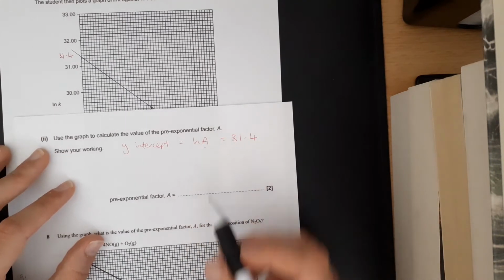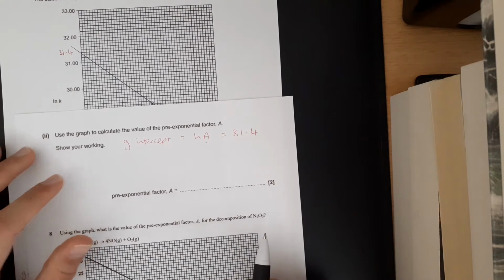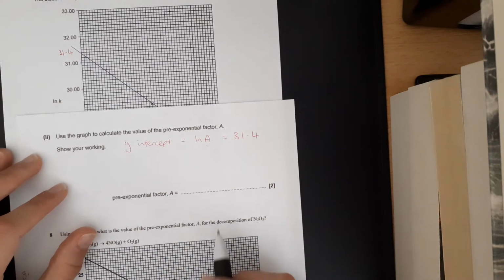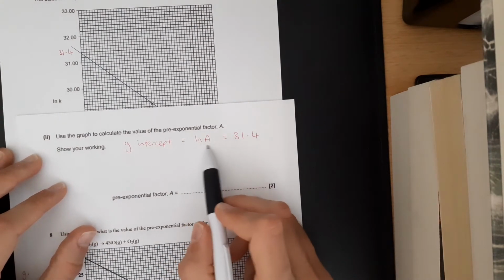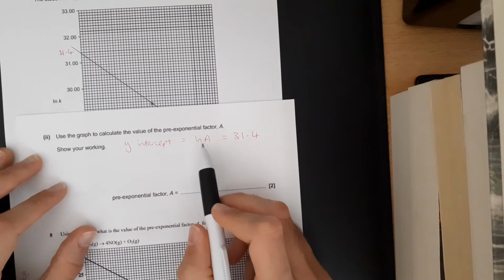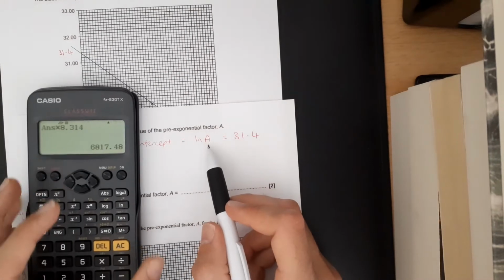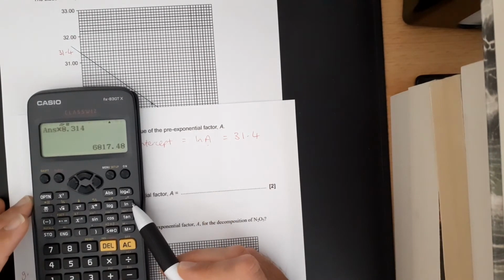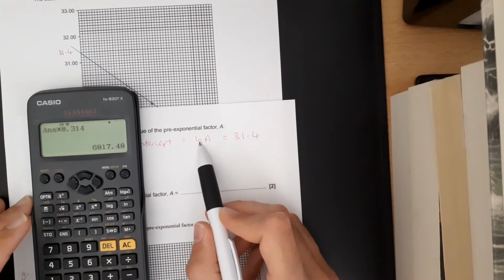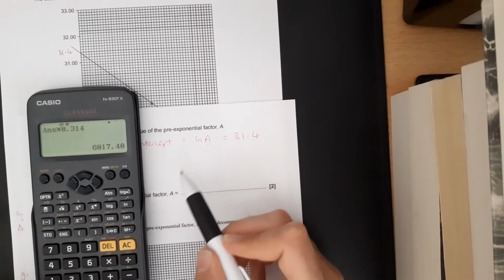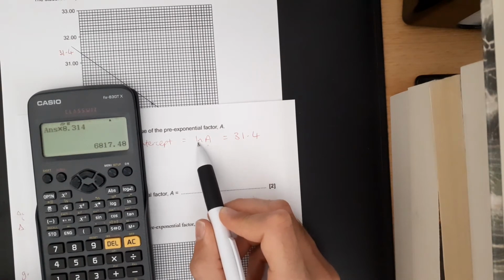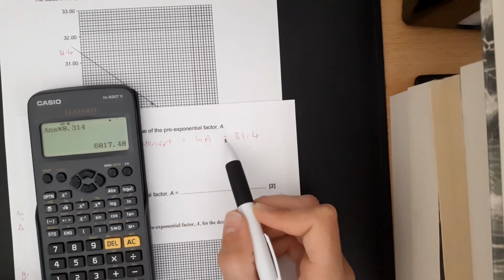And again, this might be a point that seems a bit intimidating to you if you're not comfortable with your maths. But in terms of what we actually need to do, it's really straightforward. You've got the natural log button on your calculator. We need to get rid of the natural log, so we need to do the inverse of that. The inverse of natural log is e to the power of.